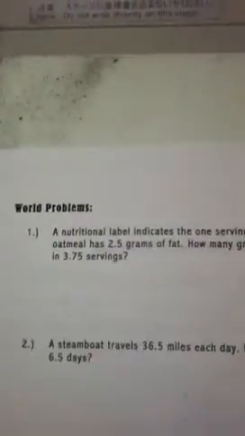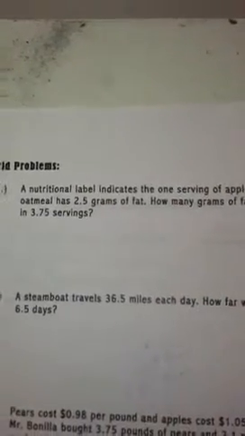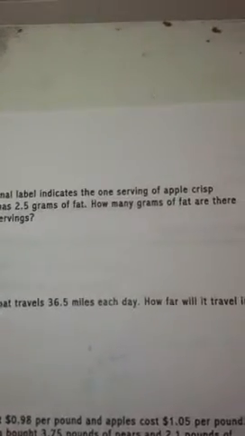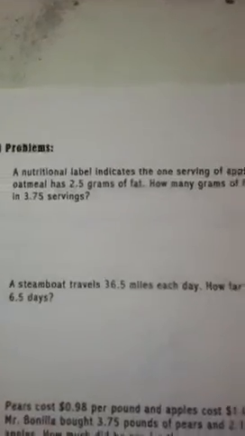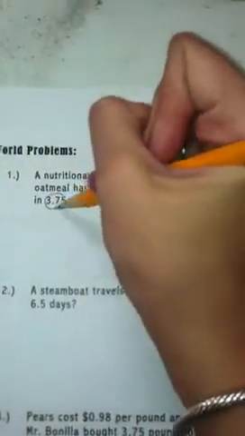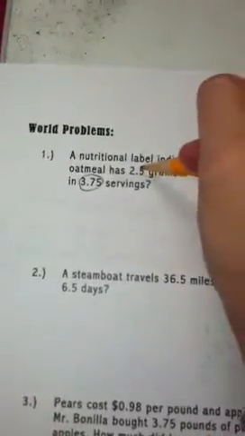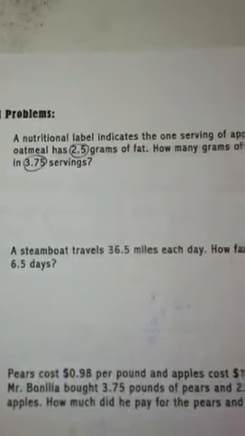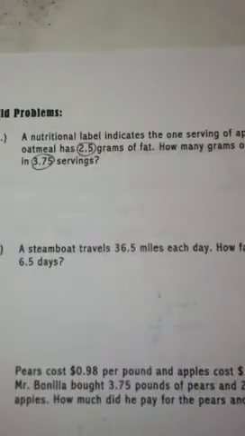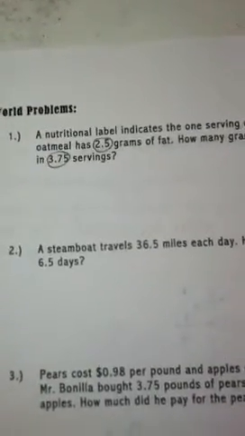Okay, first problem says a nutritional label indicates that 1 serving of Apple Crisp oatmeal has 2.5 grams of fat. How many grams of fat are there in 3 and 75 hundredths servings? So here is your serving amount. Each serving has 2.5 grams of fat, so we want to see how much total grams of fat there would be if you ate 3.75 servings. So this is a multiplication problem.